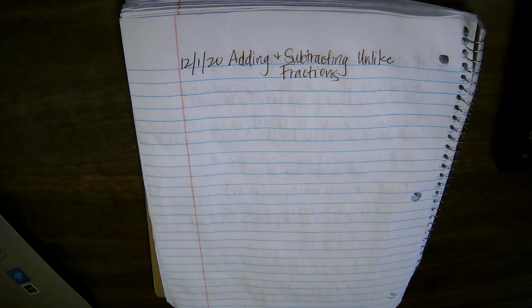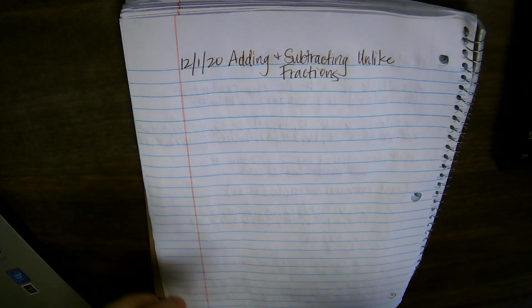Alright, 6th graders, hopefully yesterday was reviewed. Today may be a little bit trickier, but I'm going to walk you through it. So today we're going to be adding and subtracting unlike fractions. Remember, like fractions have the same denominators, the bottom number, but these are going to have different denominators.